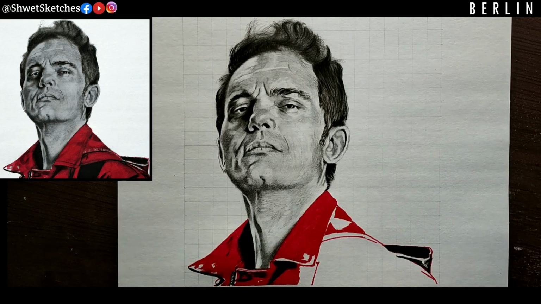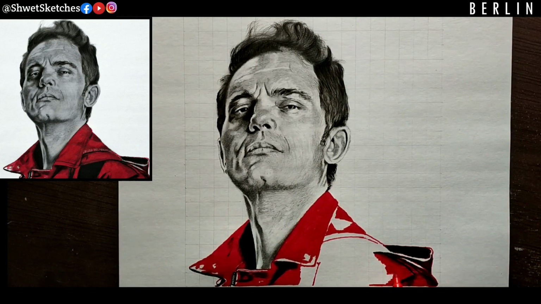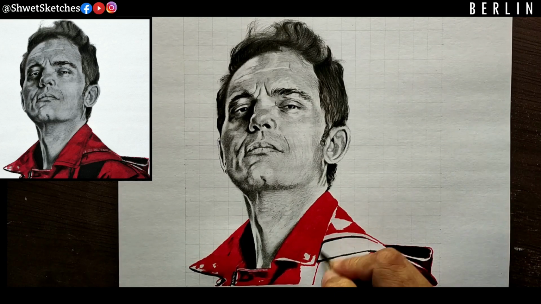Now for making a realistic look, just go for darker values on his head, which is covered by the Money Heist main thing, his mask, on the left-hand side of his face. After making the darker values, make smaller portions of red lights and darken them with charcoal pencils. But you will see that the smaller portions are not looking as realistic as cloth should look.